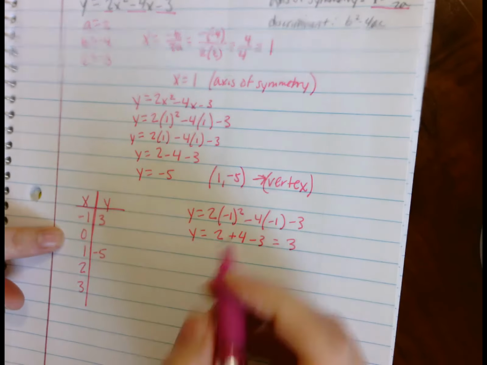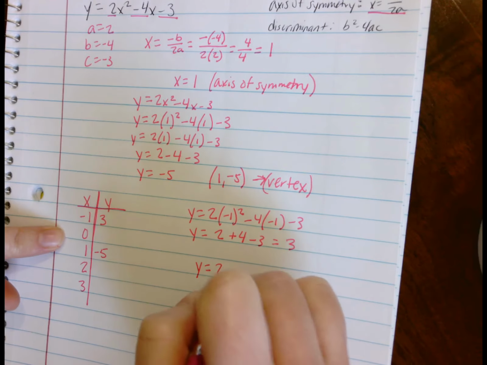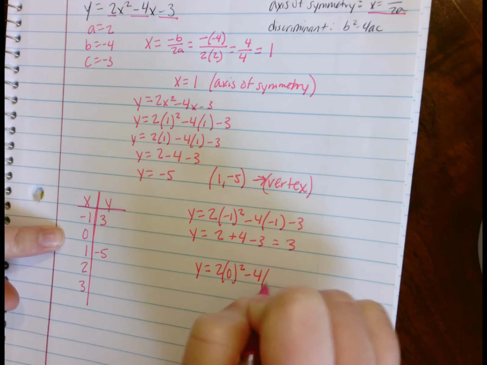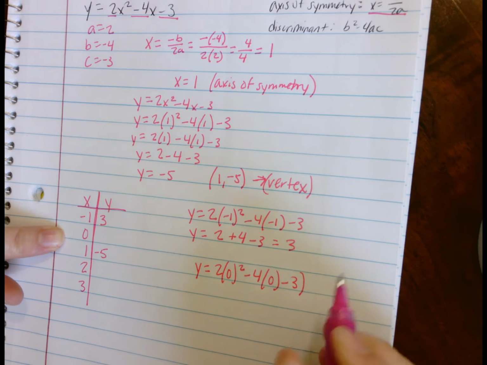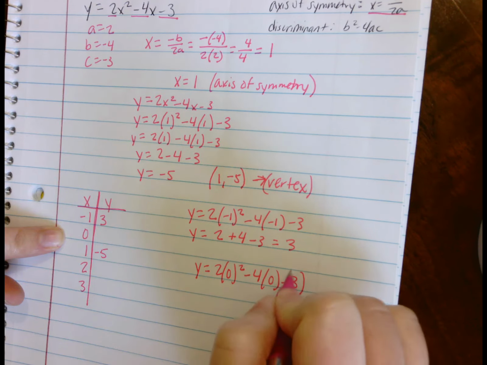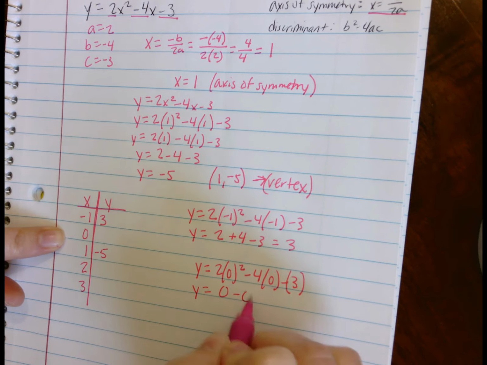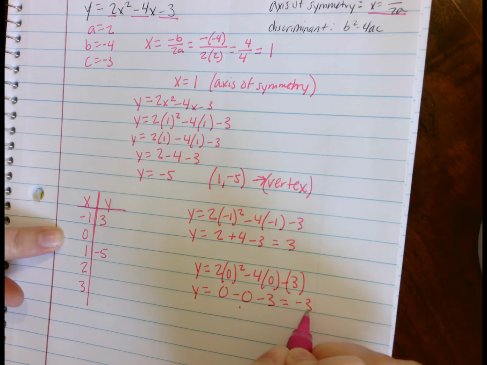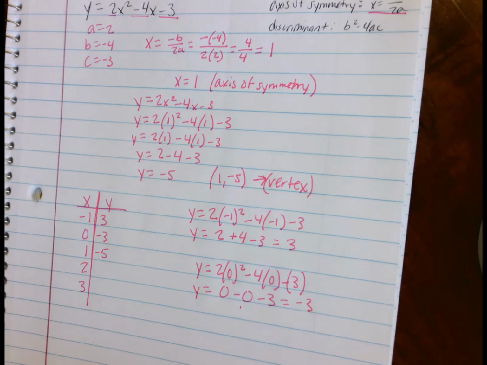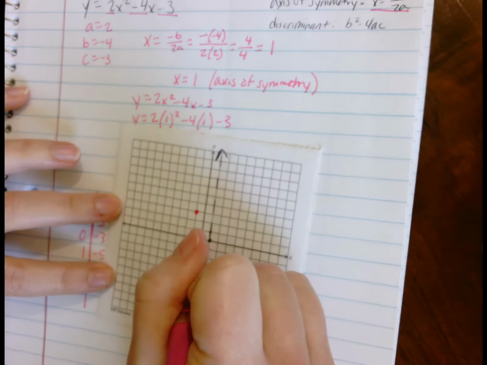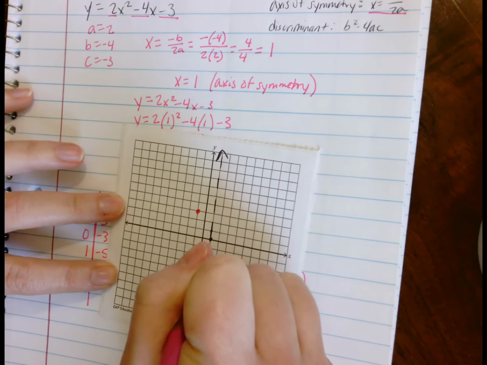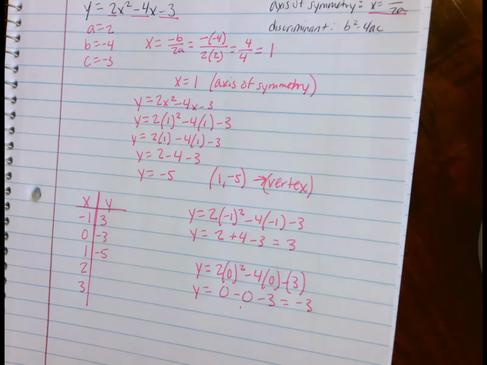All right, now 0. If I plug in 0, y equals 2 times 0 squared minus 4 times 0 minus 3. We end up with 0 times 0 is 0, times 2 is 0, -4 times 0 is 0, minus 3. So we end up with 0 minus 0 is 0, minus 3, which is -3. So here in this case, we would have a -3 as our y value. So again, we plot it. Here's 0 and our x, and here is -3. So that's where our next point goes.